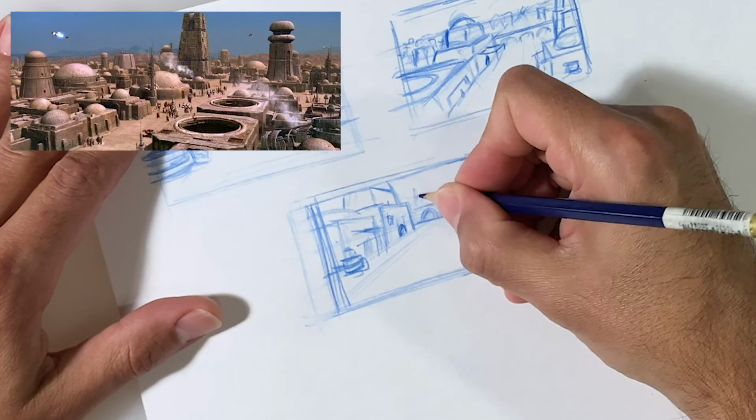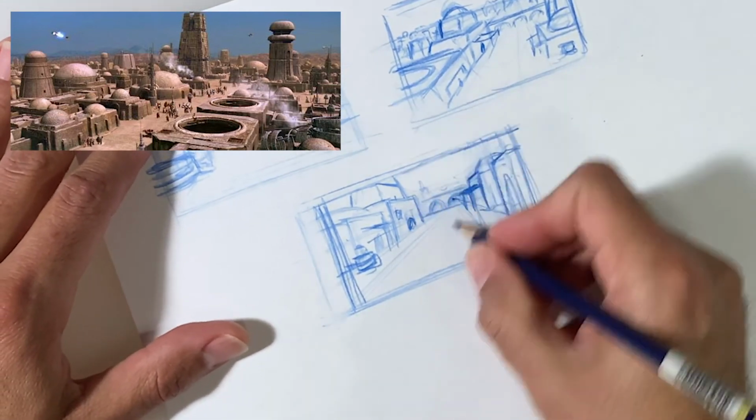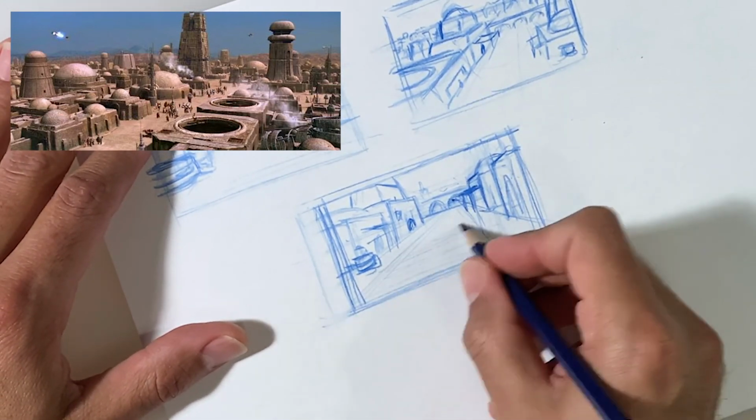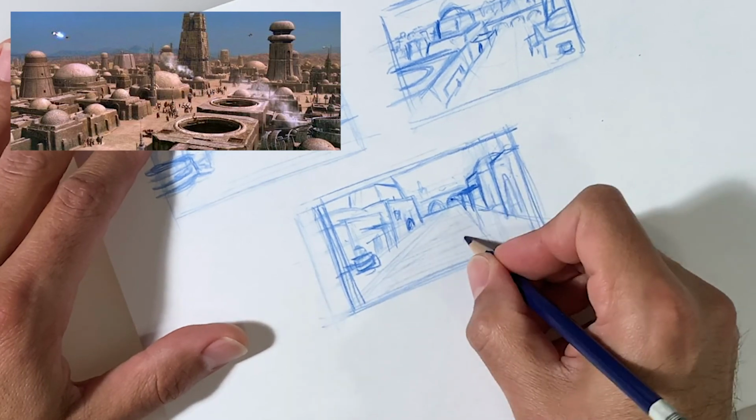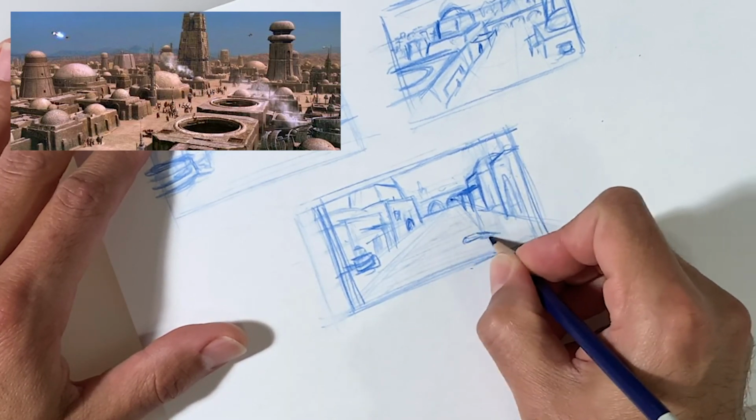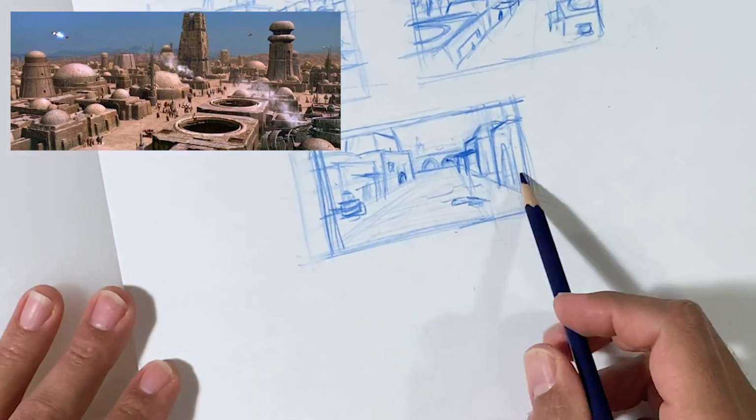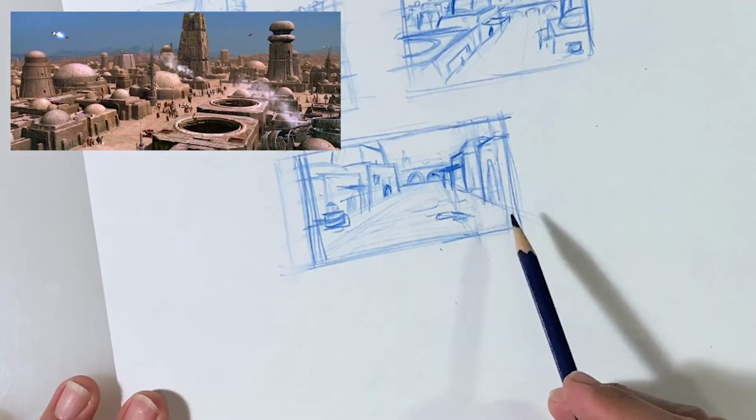Okay, maybe we can hint at some other buildings and stuff in the distance. This will all be just ground. Maybe some things in the street. Okay, so I think I'm going to do something like that.